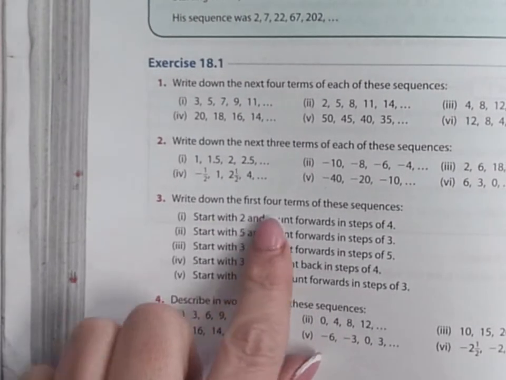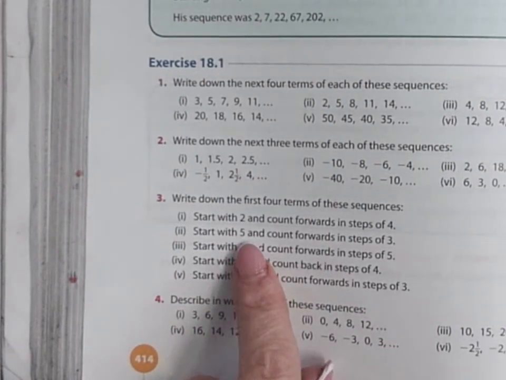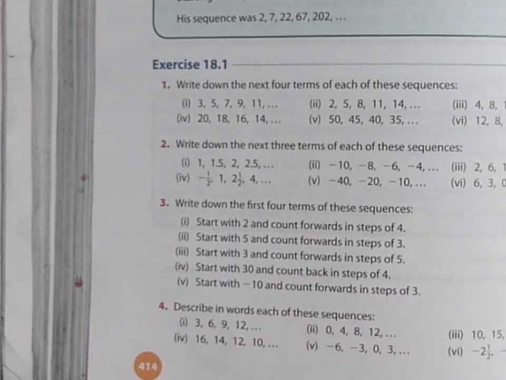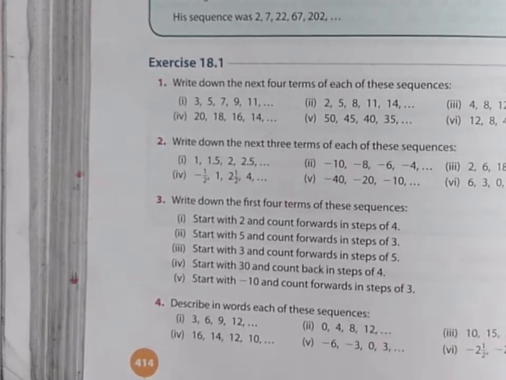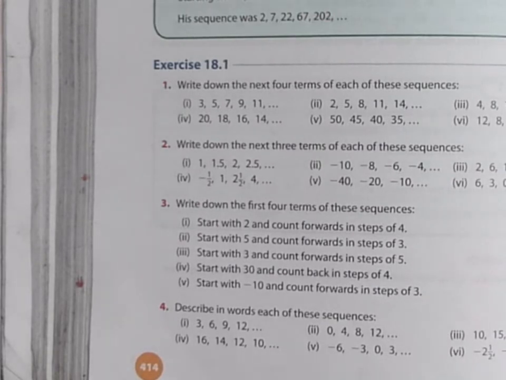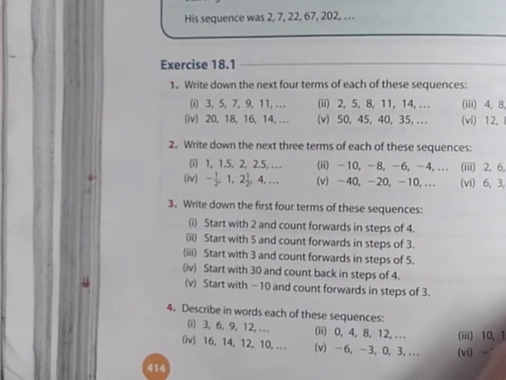Next one, write down the first 4 terms. So start with 5. There's your first term, 5. Count forwards in steps of 3. So what's next? 8, 11, 14. There's your first 4 terms. Then describe in words each of the following. 0, 4, 8, 12. Start with 0 and add on 4 every time, or count upwards in steps of 4, something like that. Are we all good with that? Can I move on to the next section?